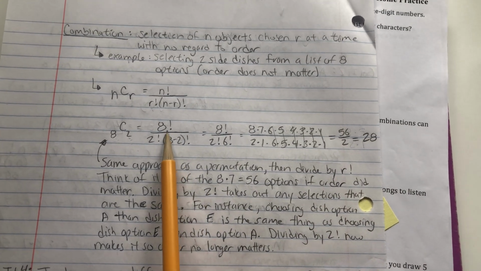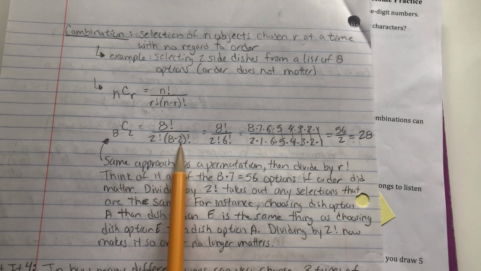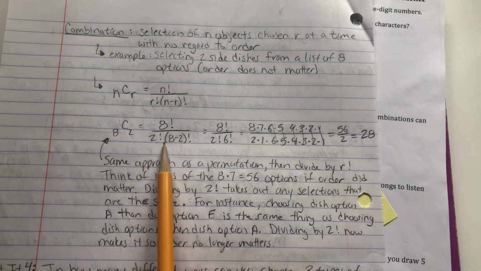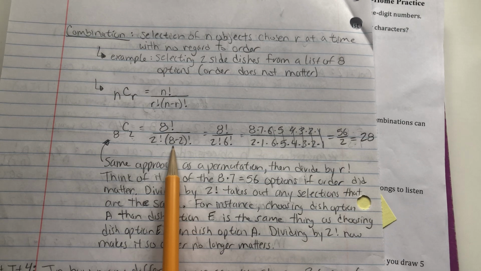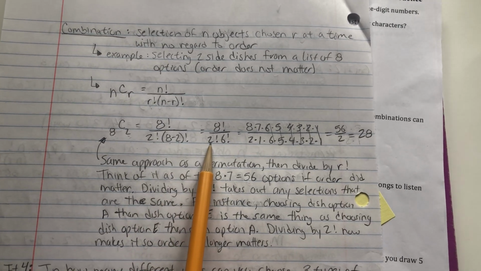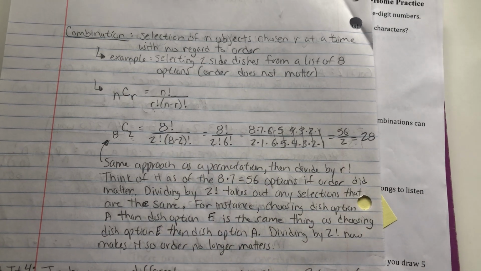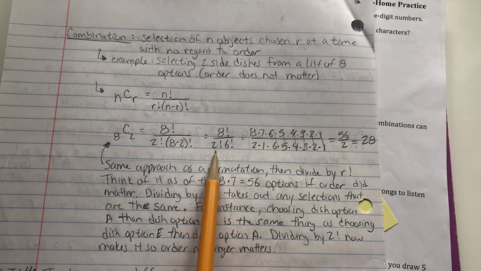So if we have our formula, we still have our 8 factorial and our 6 factorial from the permutation formula. However, we have an extra 2 factorial. Whatever your r value is also a factor in your denominator. The reason that exists is you don't want to repeat the 2, even though you have steak and pork and steak. You're eliminating that repeat option.